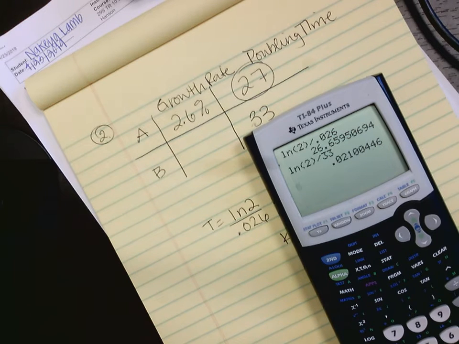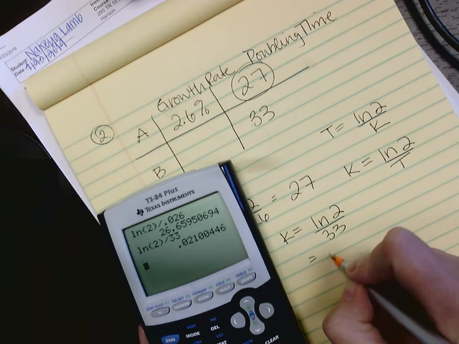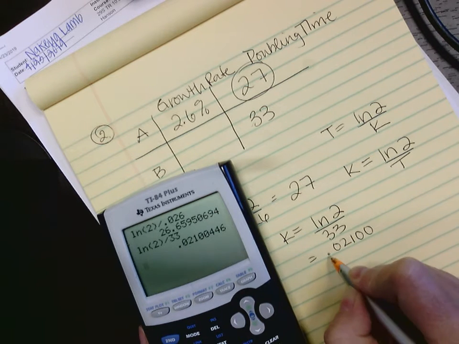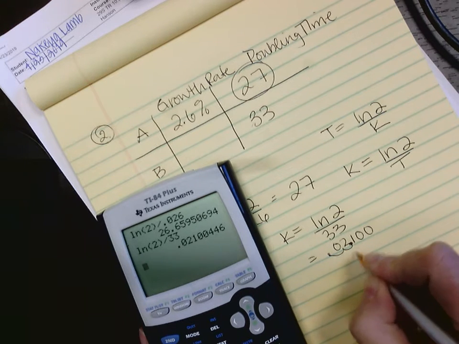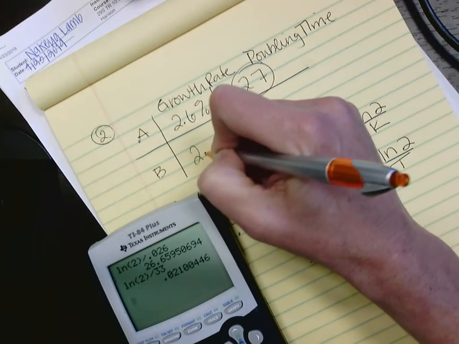0.021, and I'm rounding it to the nearest tenth. But first I need to think: 0.02100. To turn it to a percent, I need to move it 2 places to the right. So I'm left with 2.1% as the growth rate.